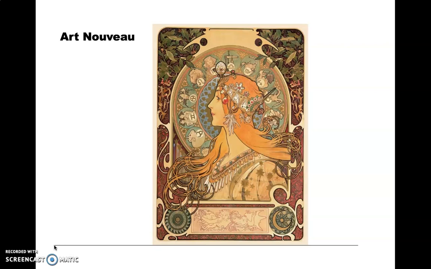So it often referenced, like this one here references astrology. A lot of them referenced mythology, and a lot of the works really looked at women because Art Nouveau came out at a time where societies were blooming, like Australia was coming out. It was like in the 1800s.